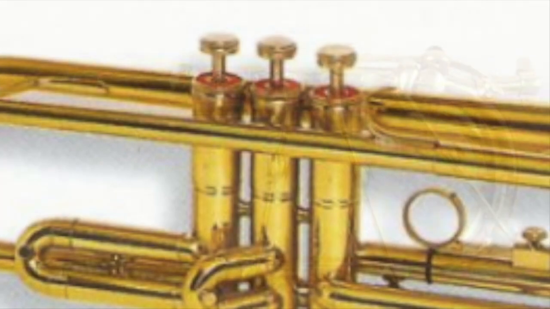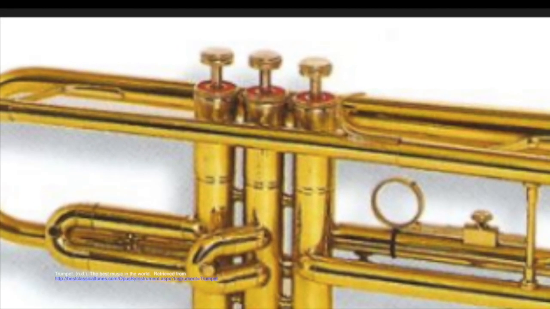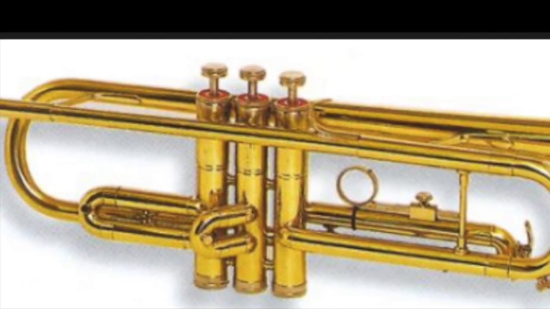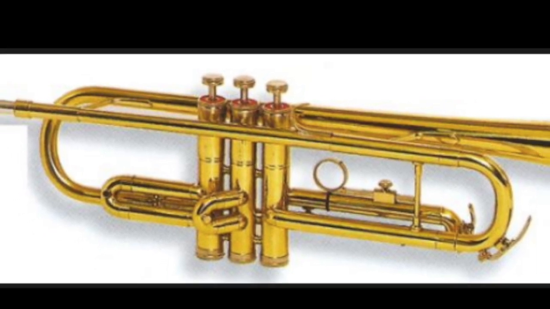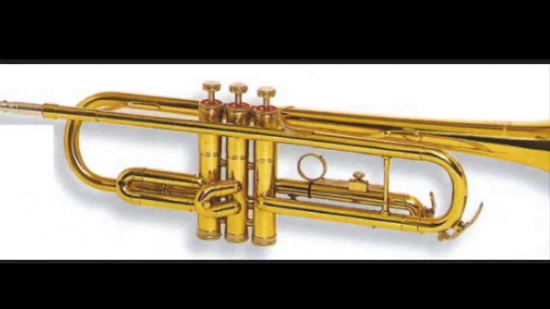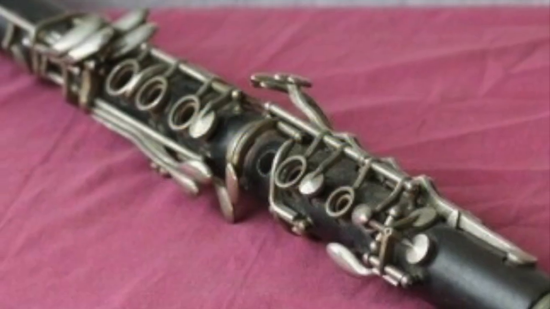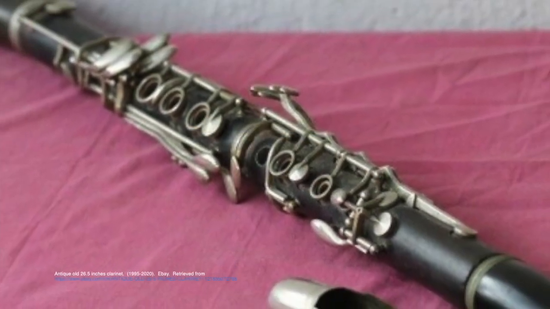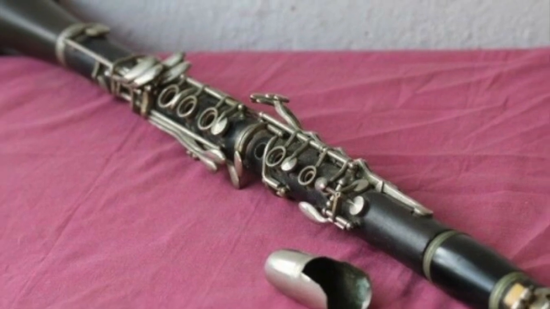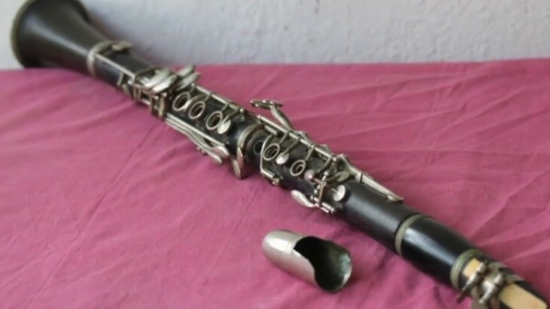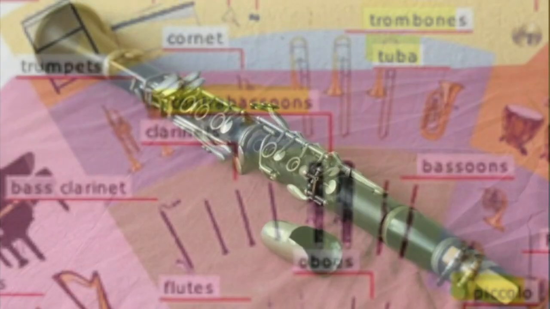But during the 1800s, they invented valves that made brass instruments easier to play. Valves are buttons that change the length of the tube and change the pitch. And keys were added to woodwind instruments, making them easy to play. Keys made it easier to open and close the holes on woodwind instruments.